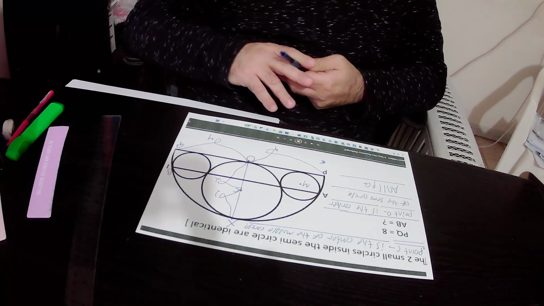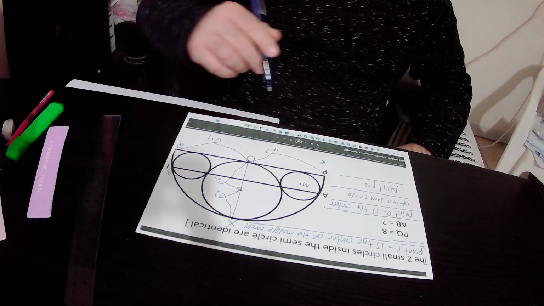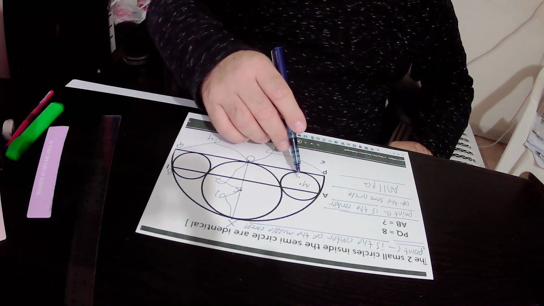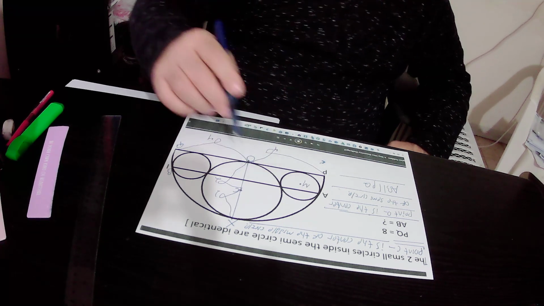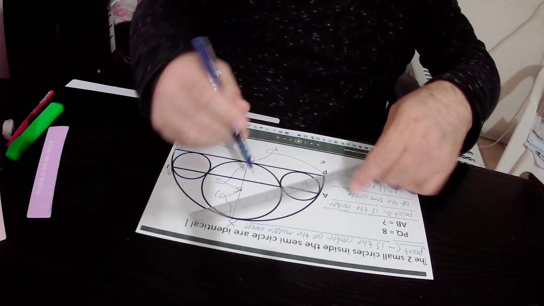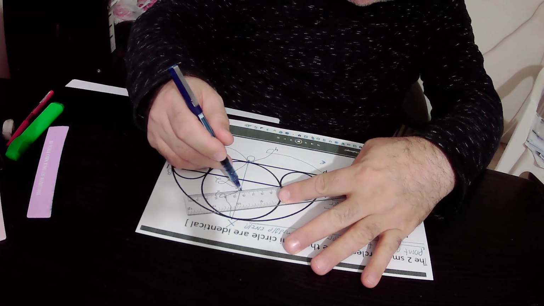Points M and C are the centers of those circles. Point M is the center of the small circle, and point C is the center of the middle circle.